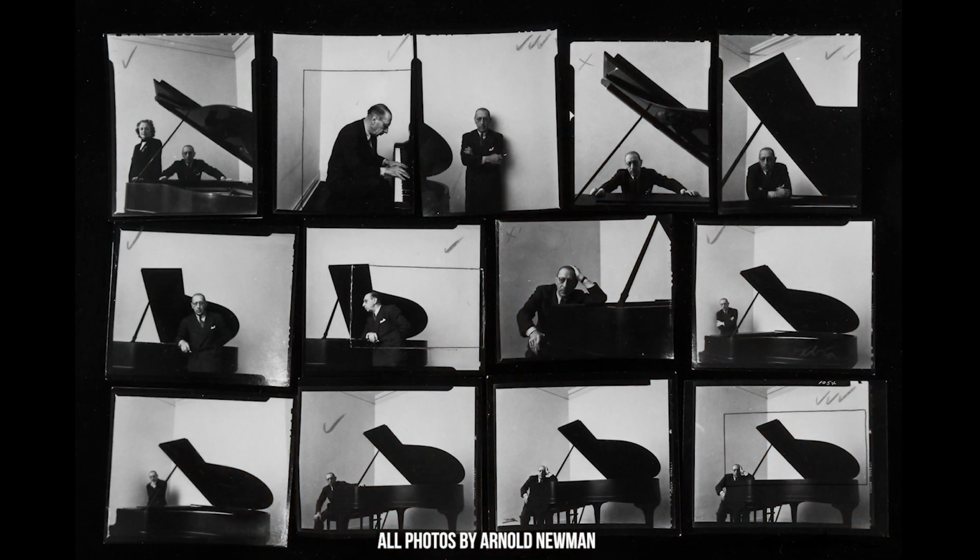So we're going to take a look at one series of photographs by a very famous composer, Igor Stravinsky. And I'm going to show you this contact sheet. It's pretty amazing. We'll zero in on some of these. And it's interesting to see that Arnold went through this process of selection. But I want to point out something right off the cuff here.